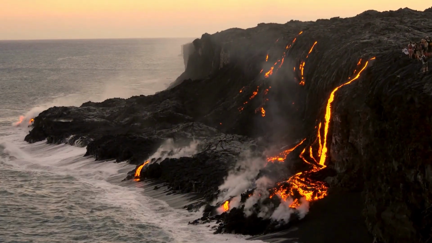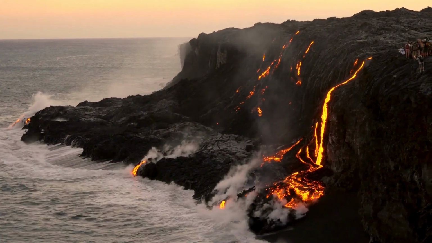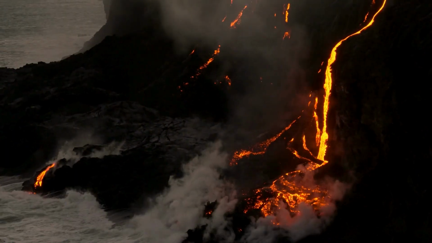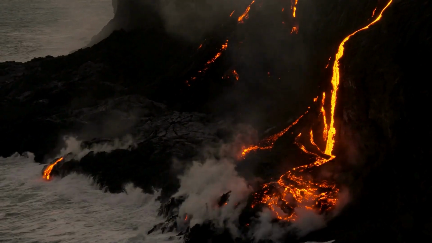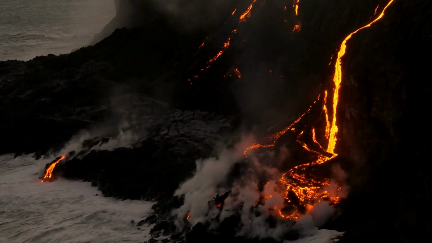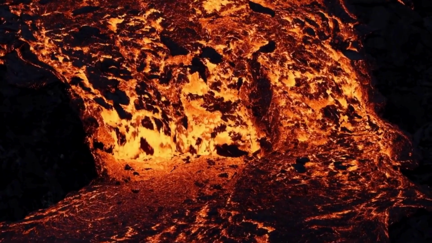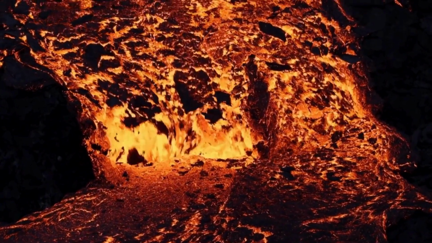Pyroclastic eruptions. These eruptions generate pyroclastic flows, which are mixtures of solid or semi-solid fragments and expanding gases, moving rapidly down the volcano's slopes. Pyroclastic flows can cause severe damage to surrounding areas due to their high temperature and speed.